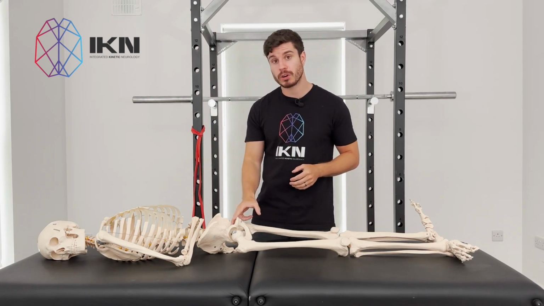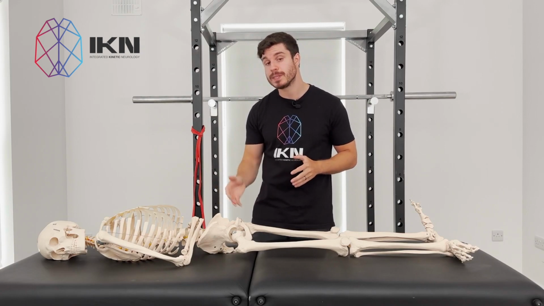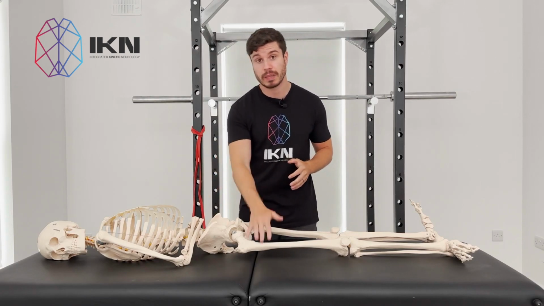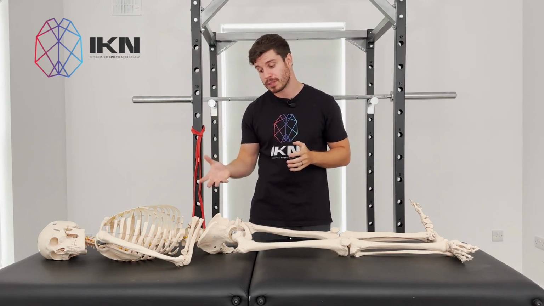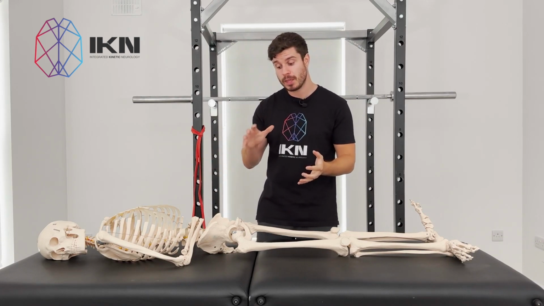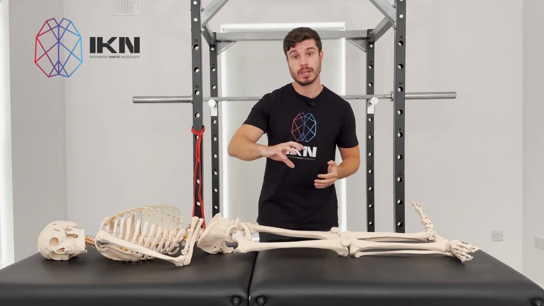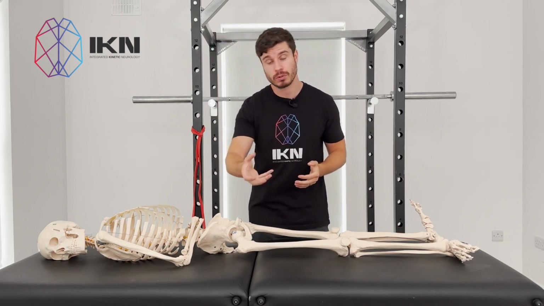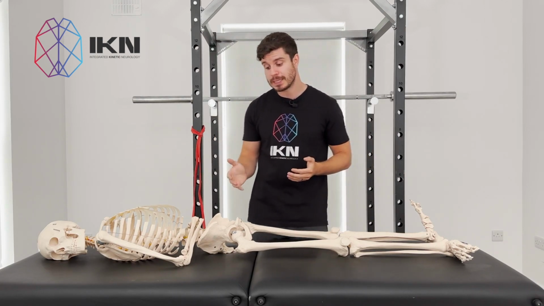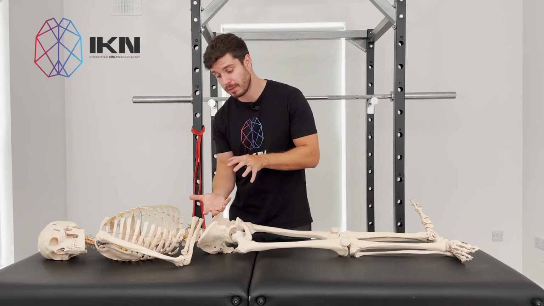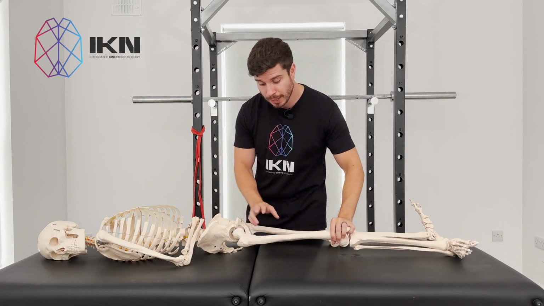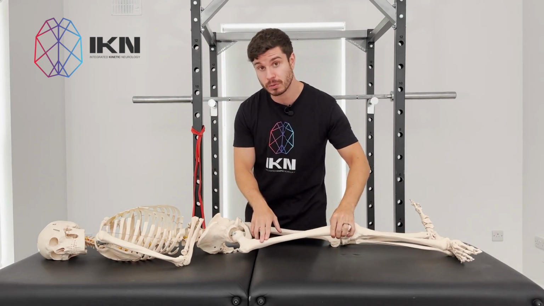So when we look at the research that describes the interactions between the pelvis and the femur, what you'll see in the research is the interactions between the pelvis in the sagittal plane relative to the femur in the transverse plane, or into rotation. And what you'll typically see is that when the pelvis moves into extension or a posterior pelvic tilt, that will naturally drag the femur into external rotation.